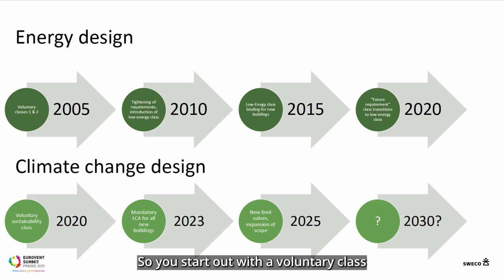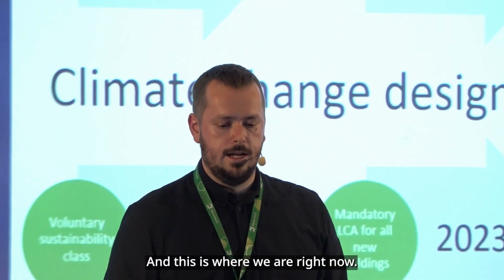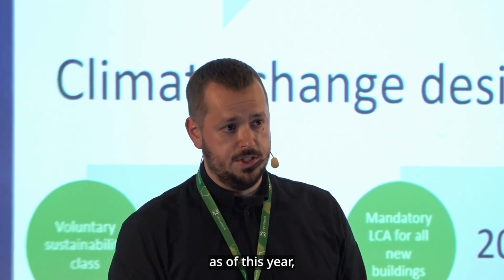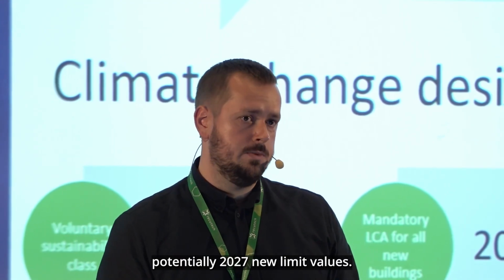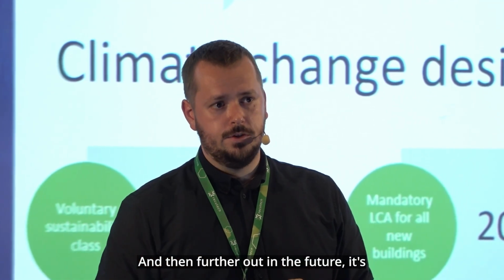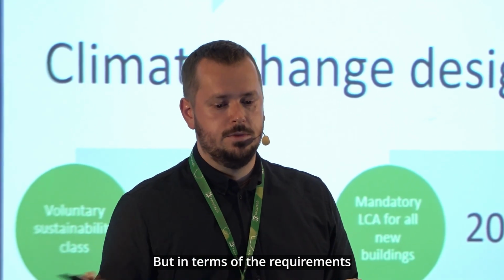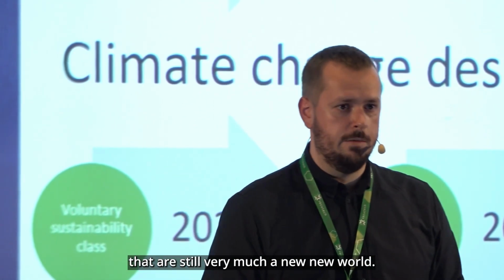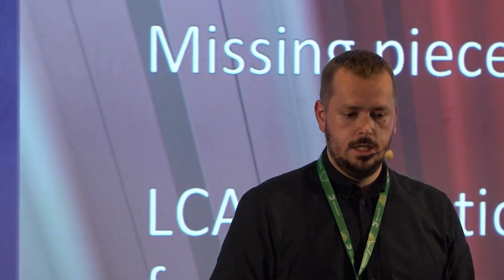So you start out with a voluntary class, which then over a number of years becomes mandatory, and then the next step is sharpening the requirements. And this is where we are right now. We have new limit values as of this year, potentially new limit values in 2027, but we don't know. And then further out in the future, it's hard to say. But in terms of the requirements, it is still very much a new world.